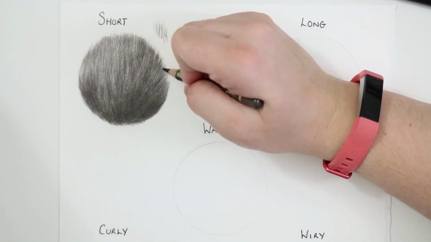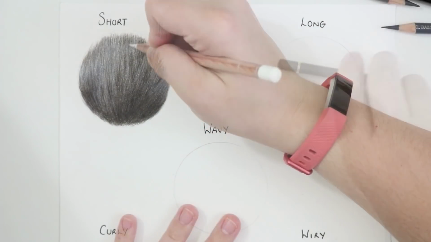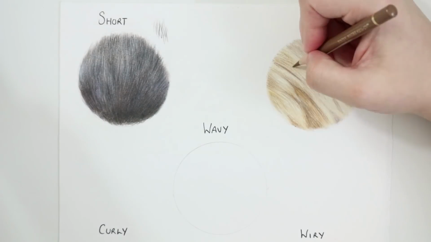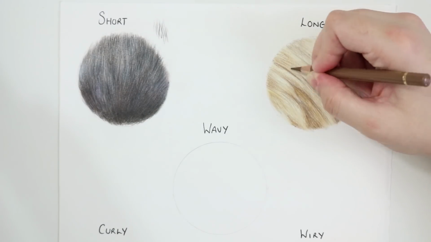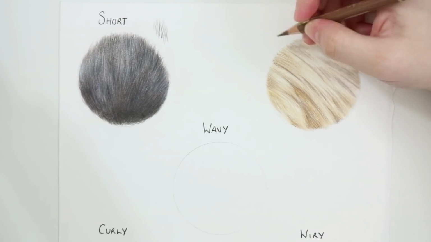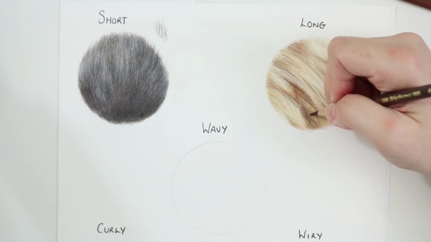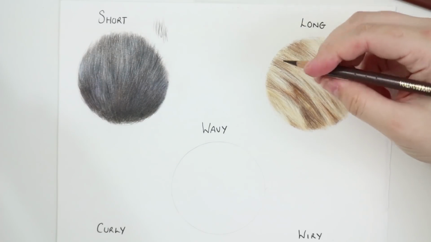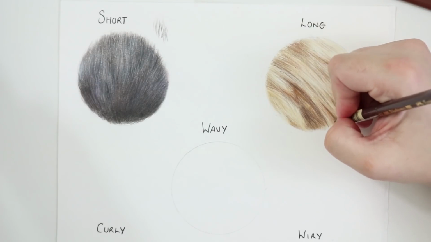Is this short fur, is it long fur, or is it somewhere in between? Then you need to keep that in your mind and apply that to how you are using your pencil. If you have shorter fur, you're going to want to make really short marks on your paper, and if you have longer fur, then you want to create really long flowing marks with your pencil.